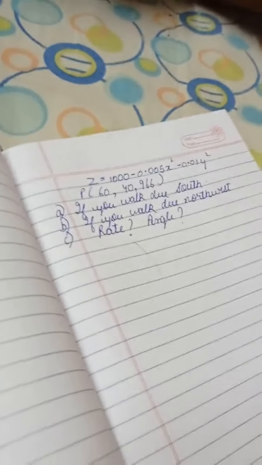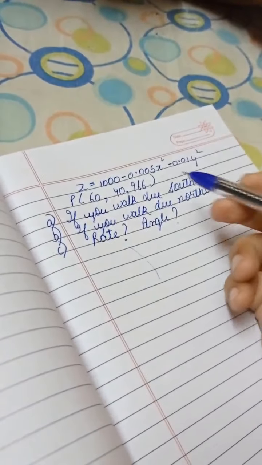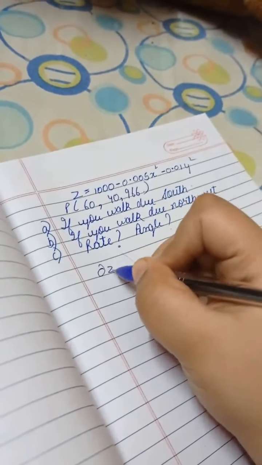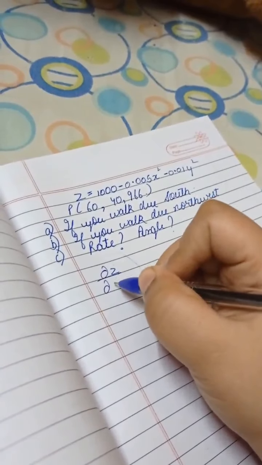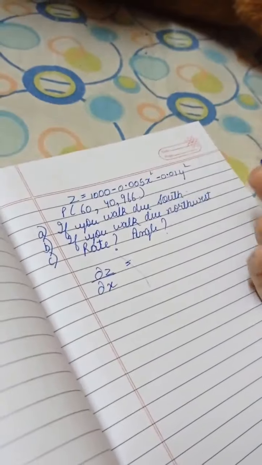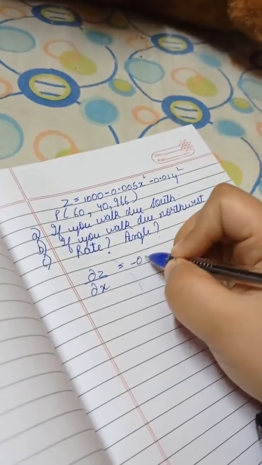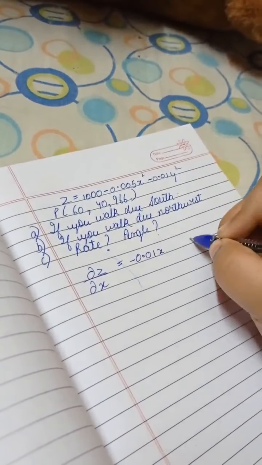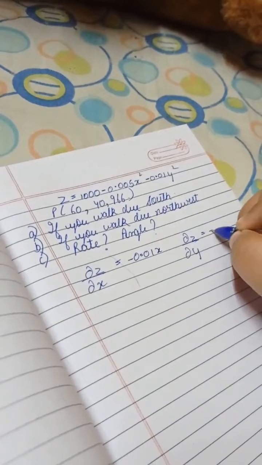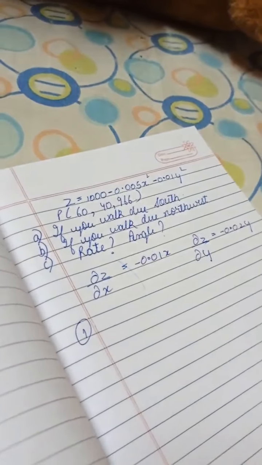Okay, so before starting, first we have to calculate the partial derivatives of z. So del z upon del x is equal to, we have to differentiate it with respect to x, so it will come out to be minus 0.01 x, and del z upon del y will be equal to minus 0.02 y.